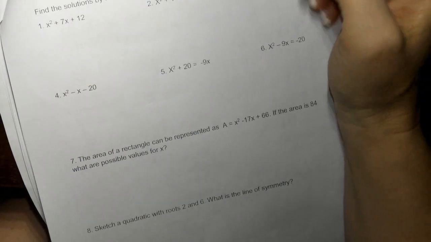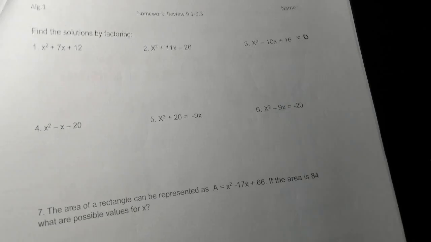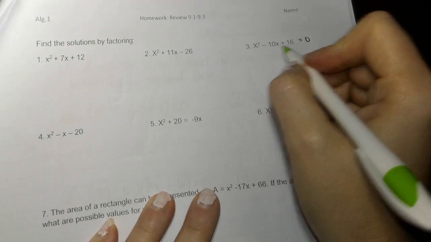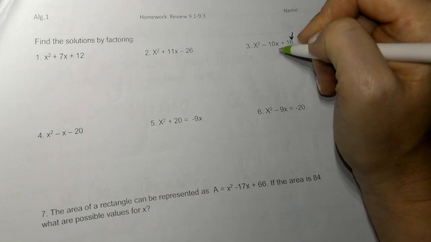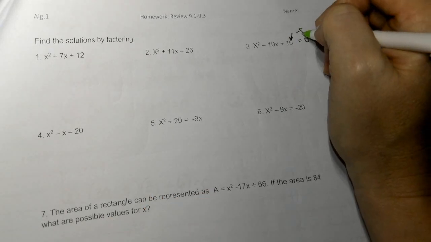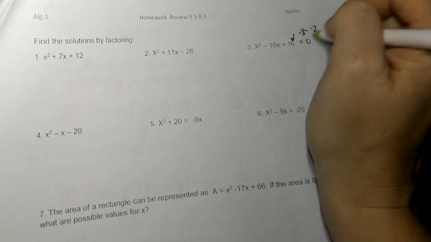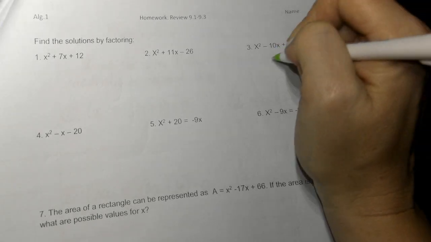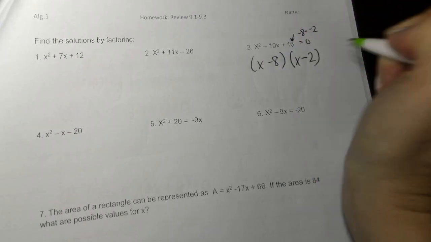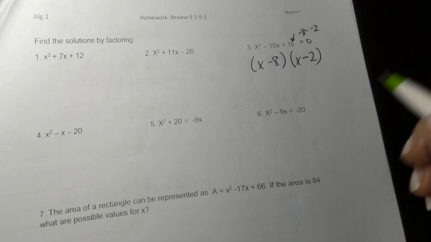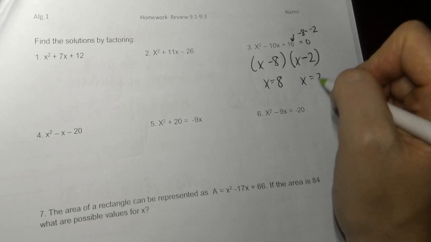Okay, so 3, well, it's already equal to 0, so that's good news. So now we're just going to factor this trinomial. There's no GCF to pull out. What are factors of 16 that will equal a negative 10? Negative 8 and negative 2. What do y'all think? That works. Yep. Multiplied together equals positive 16. Added together equals a negative 10. So x minus 8 and x minus 2. All we're doing is finding the solutions by factoring. So we get x equals 8 and x equals 2.